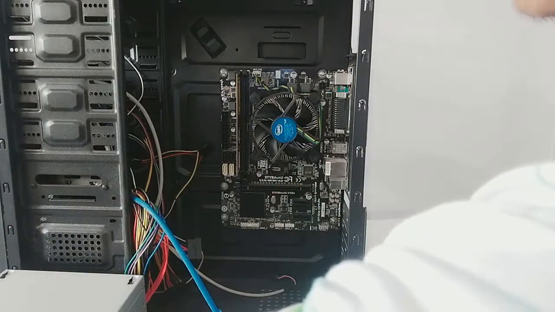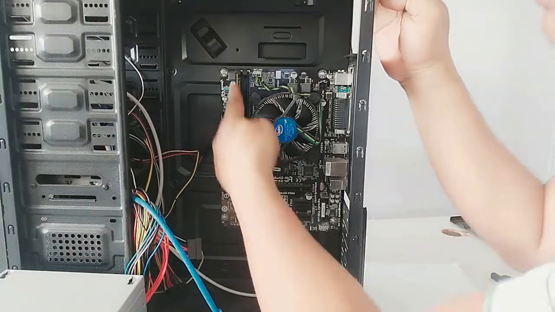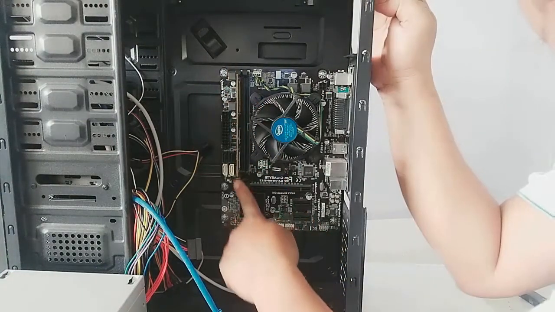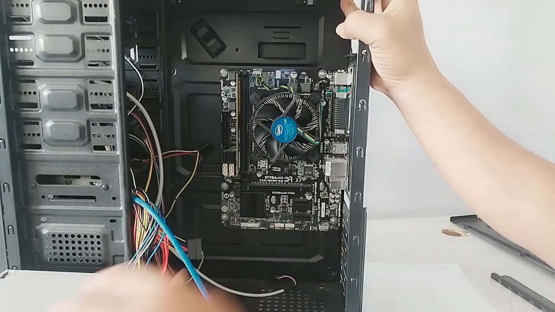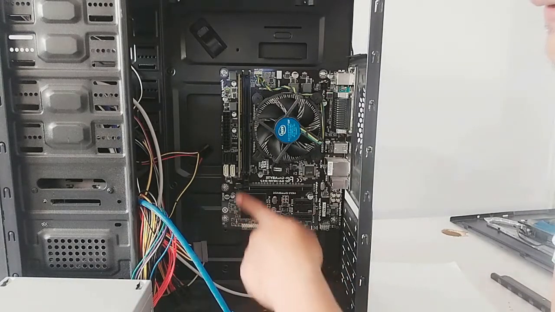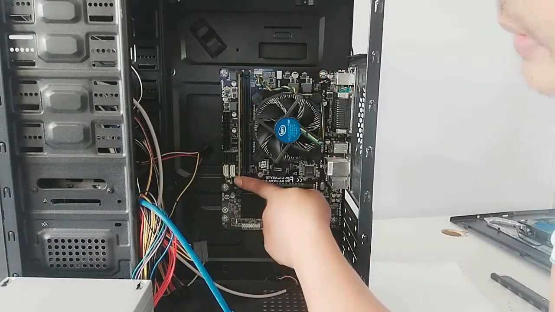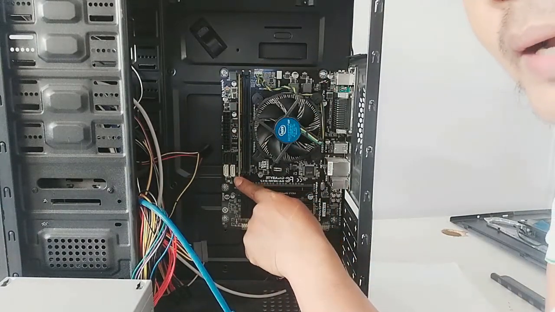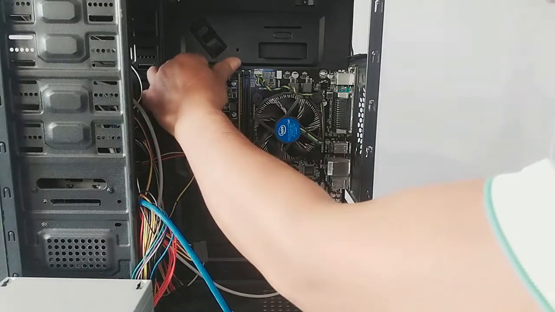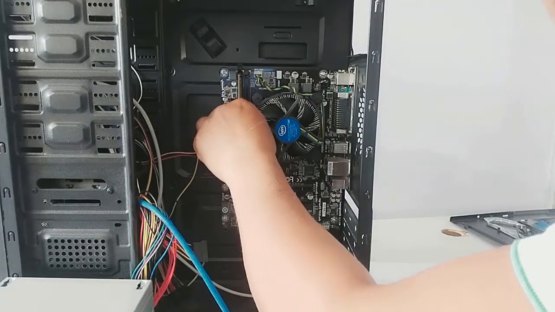Alright, so this one is our memory. Memory that is temporarily storing the data while the computer is on. To remove the memory, we have ejector tabs here. This one, just press it down, and then in here press it also up. Then pull the memory.